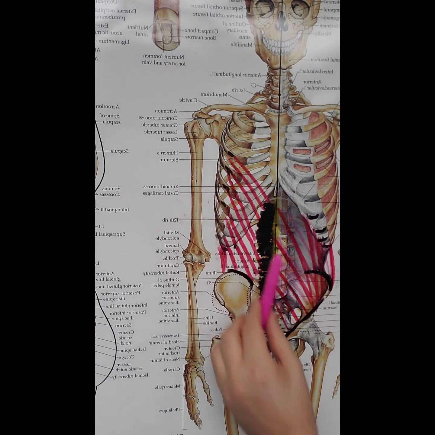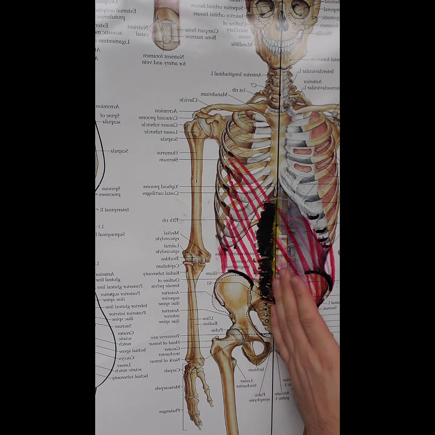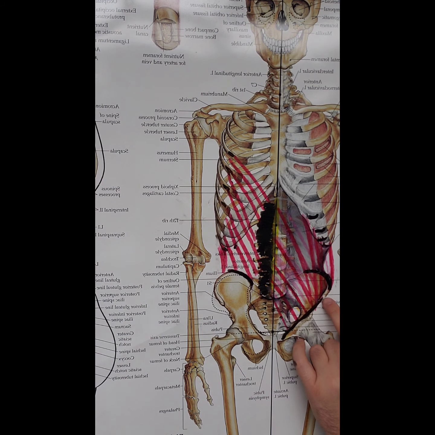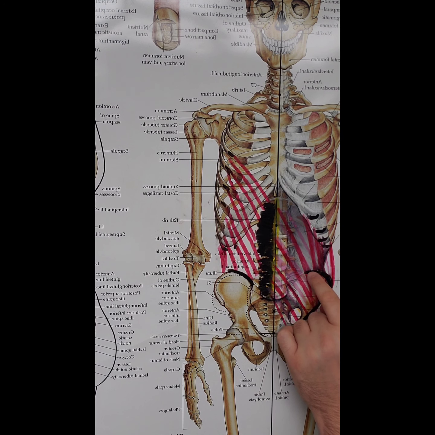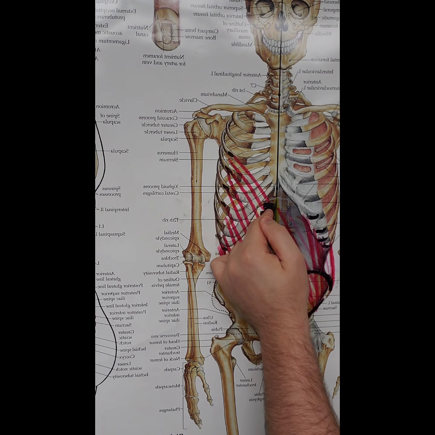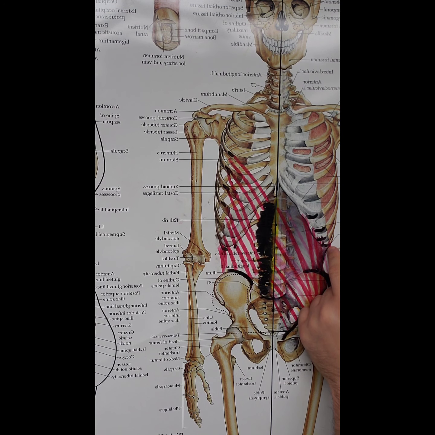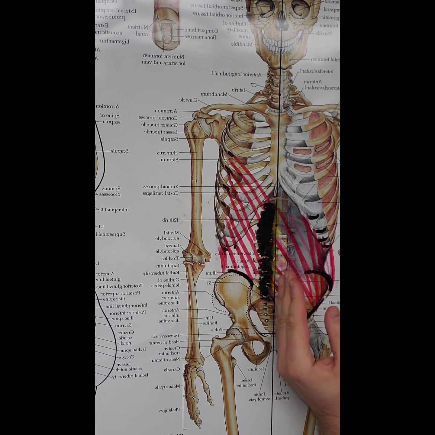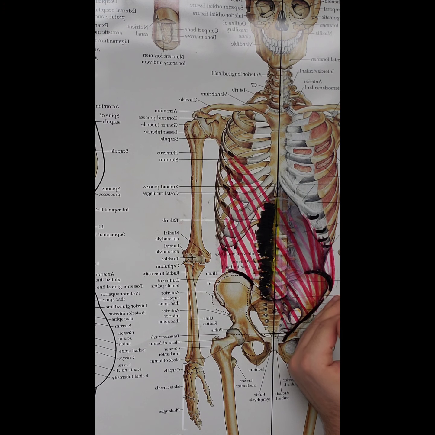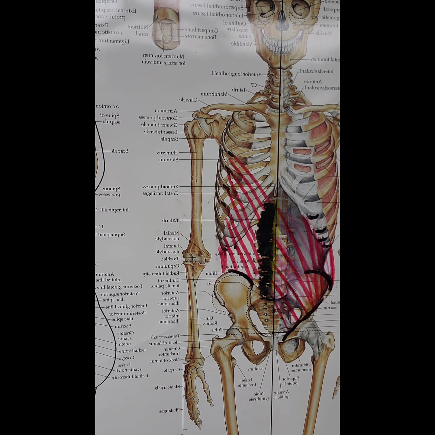Okay, so to recap, the origin is going to be the inguinal ligament and iliac crest. The insertion is going to be the abdominal fascia, linea alba, and lower four costal cartilage. The actions are going to be flexion, lateral flexion, and same side rotation of the trunk, torso, or spine, whichever term you prefer. And again, it will be compressing the abdominal contents.